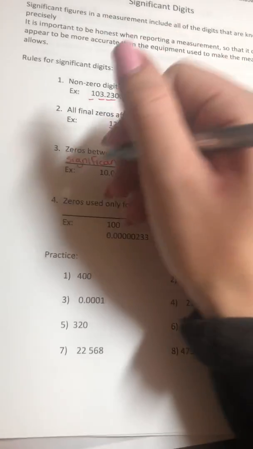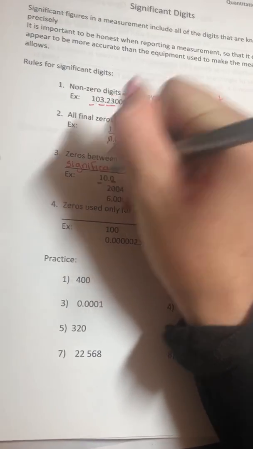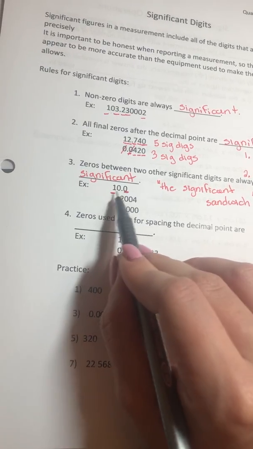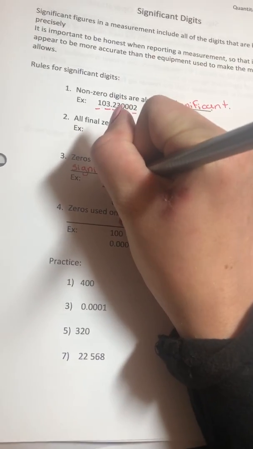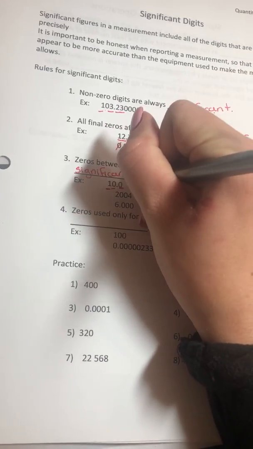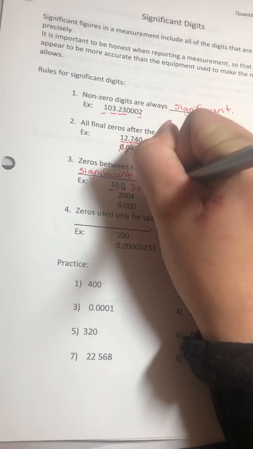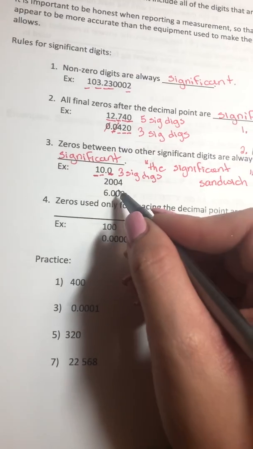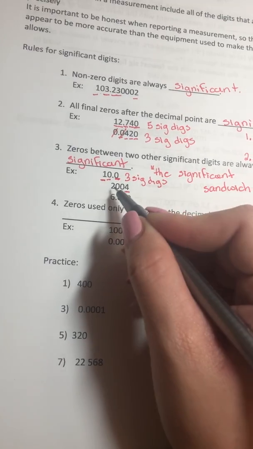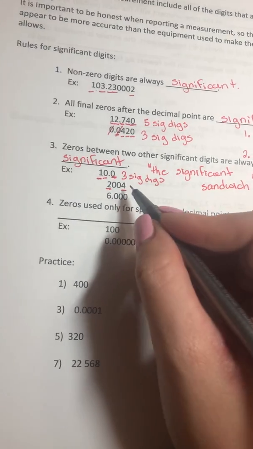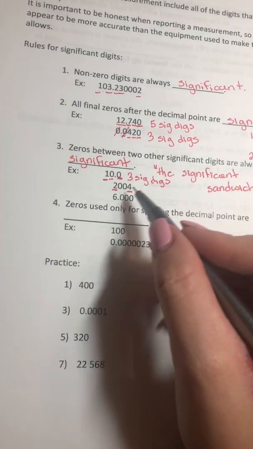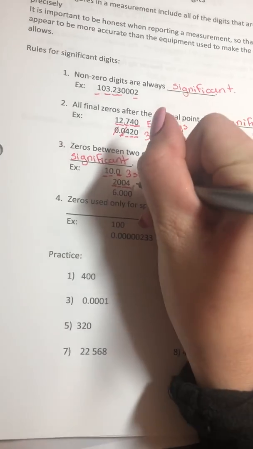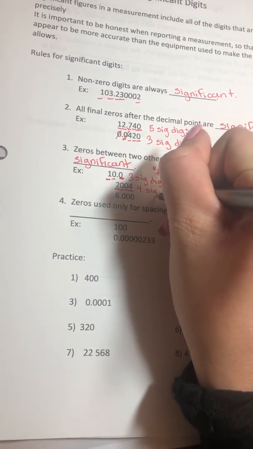And the 1 is also significant because it's non-zero. So if this is significant and this is significant, anything in between 2 significant numbers is also significant. So this number here has 3 sigdigs. Again, 4 is a non-zero digit, 2 is a non-zero digit, and because of the significant sandwich, what's in the middle is also significant. So this here has 4 sigdigs.